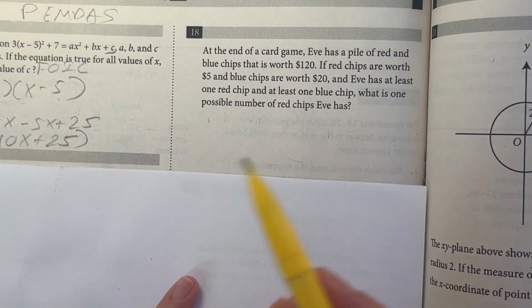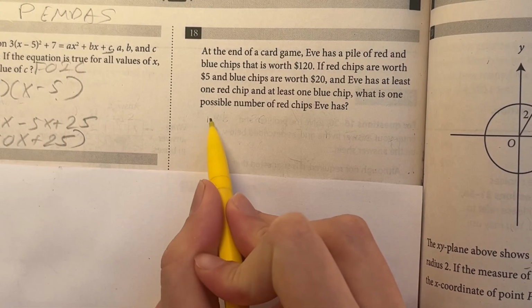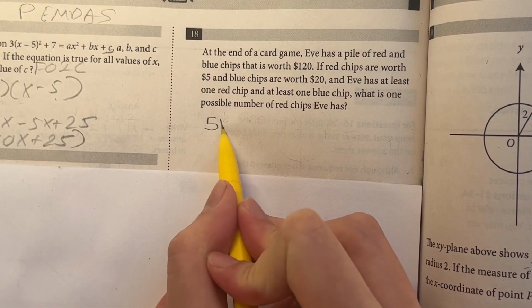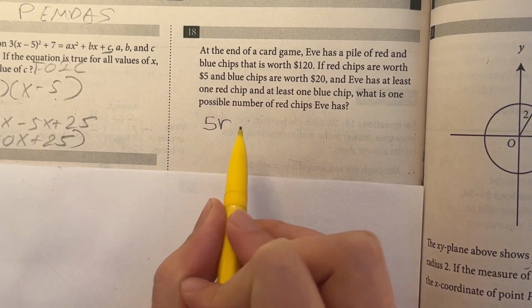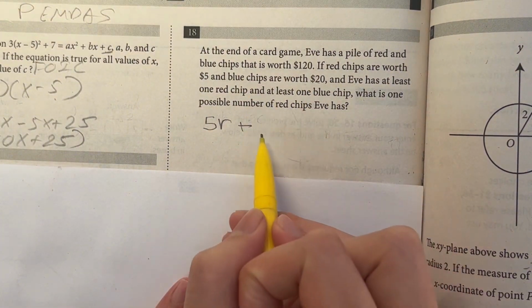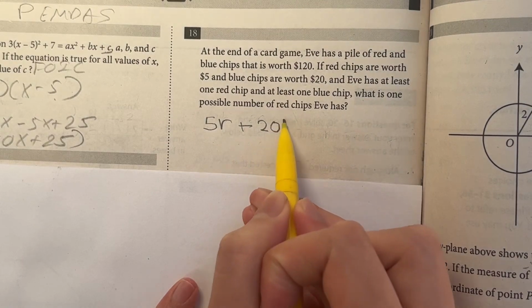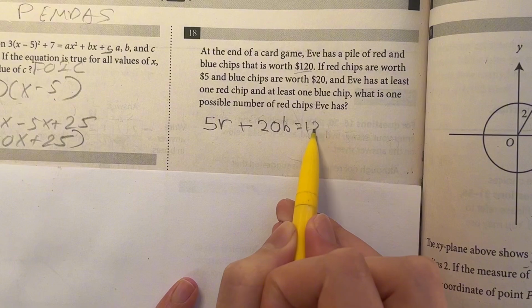Okay, so let's first form an equation. Red chips are worth $5 each. So we have 5, and I'm going to let R represent the number of red chips. So 5R is the total amount that Evie spends on red chips, plus blue chips, which are $20 each, and I'm going to call B the number of blue chips. And in total, she spends $120.